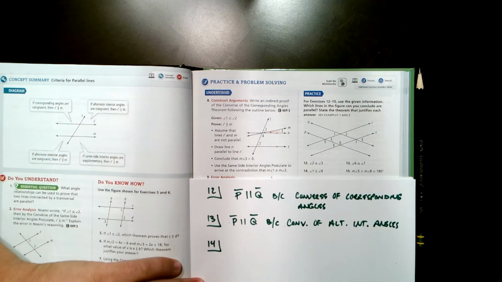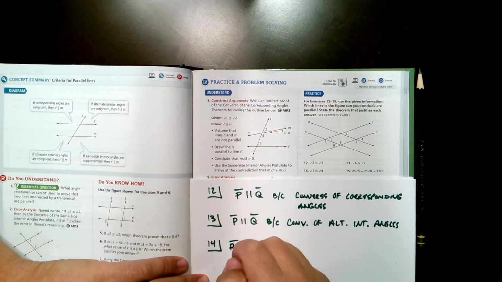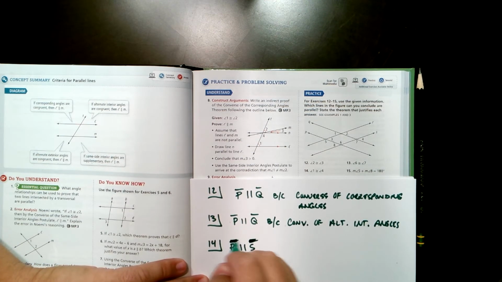So they're saying that angle 1 is congruent to angle 4. What that tells me is if angle 1 is congruent to angle 4, then R must be parallel to S. I don't know why I drew 2 tick marks above that. It should just be 1.